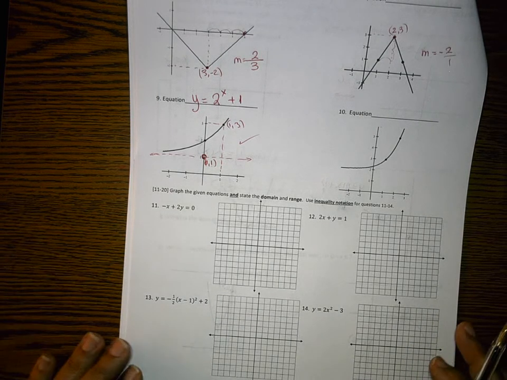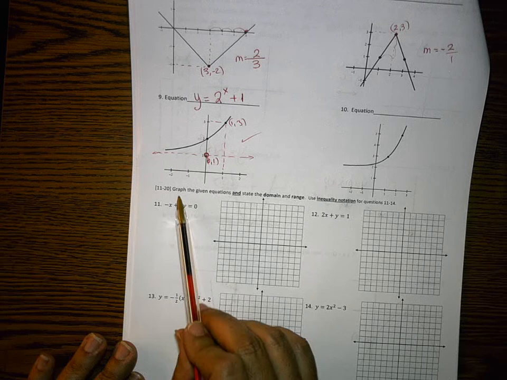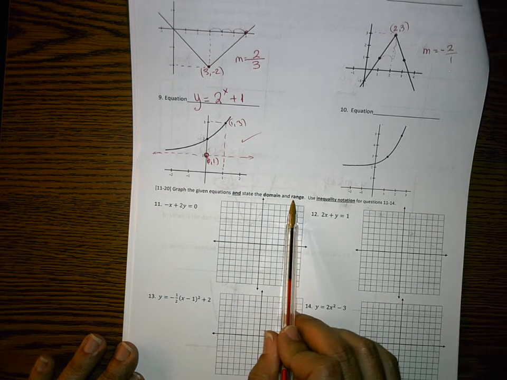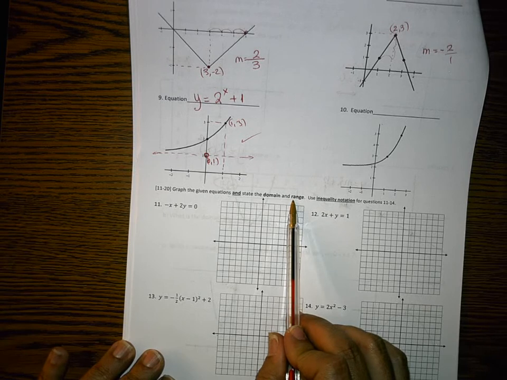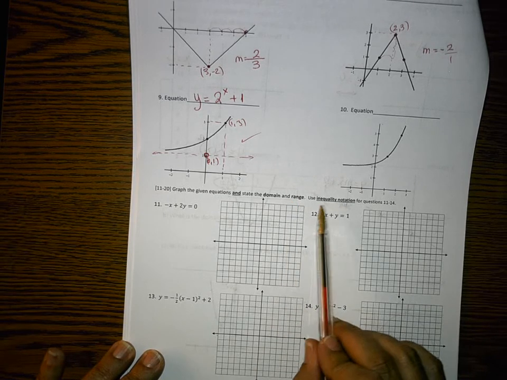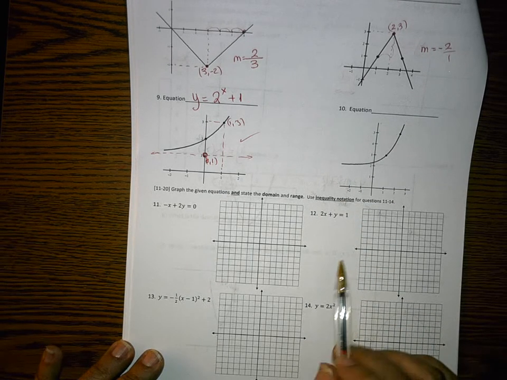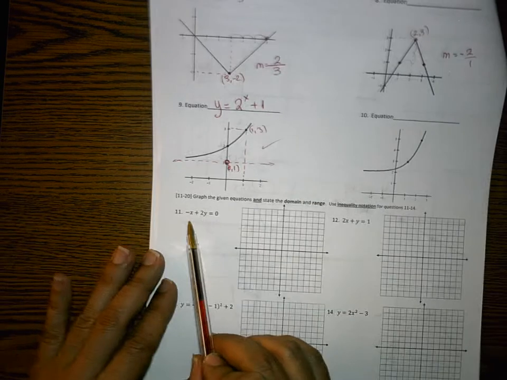Okay. All right. So now we're going to graph the given equation and state the domain and range, and it tells me the domain and range must be given in inequality notation. I have no choice. It's inequality notation. Okay. All right. So take a look at this function right here.